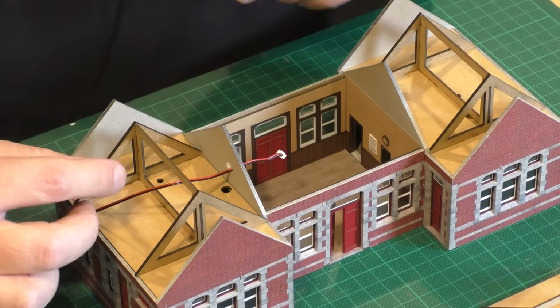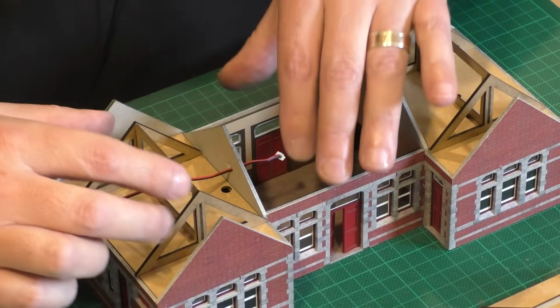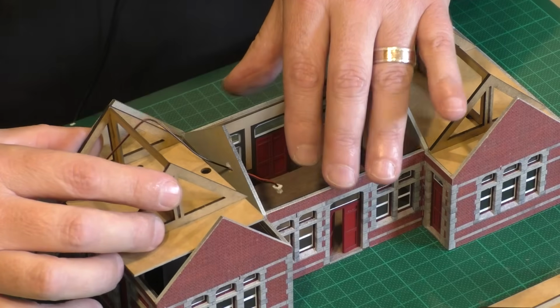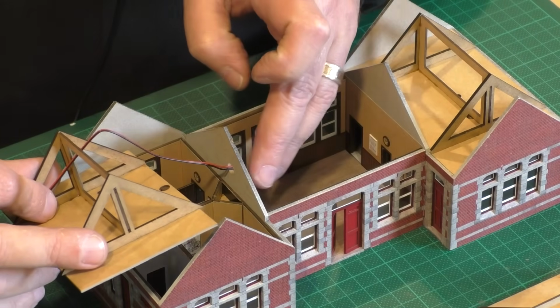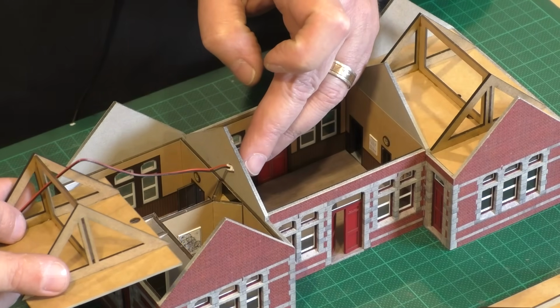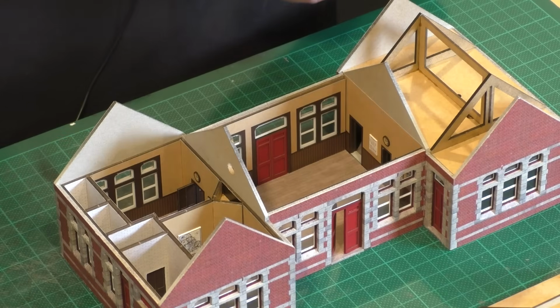Then once that's out, of course I can lift up this roof, pull this away, and bring that feed through the hole in the wall, and then that becomes free.